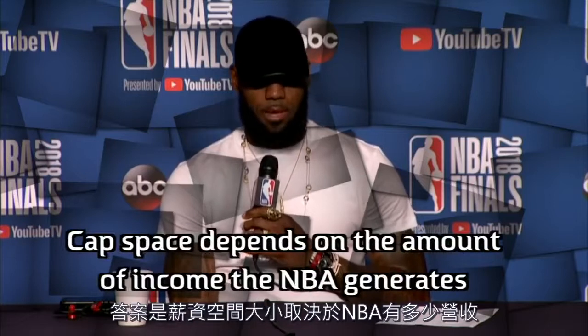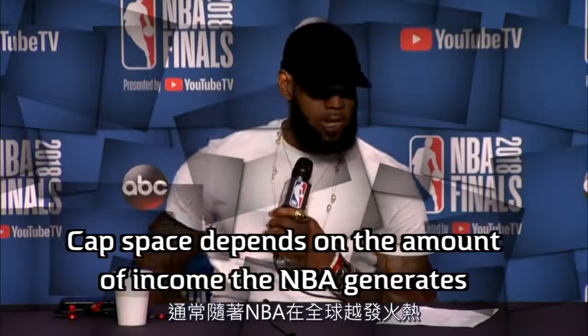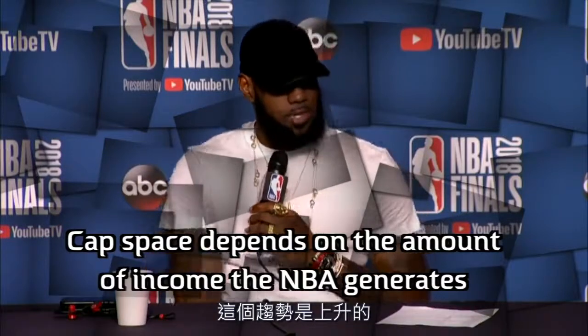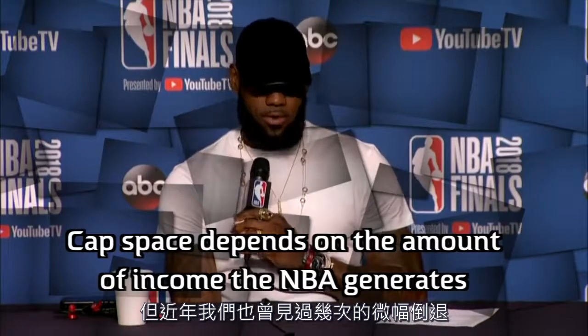The answer is that cap space depends on the amount of income the NBA generates. Usually the trend is upward as the NBA becomes more and more popular around the world, but we have seen some minor setbacks during recent years. Back to max contracts. The percentage of total cap space that determines the max is also different based on how many years a player has played in the NBA.